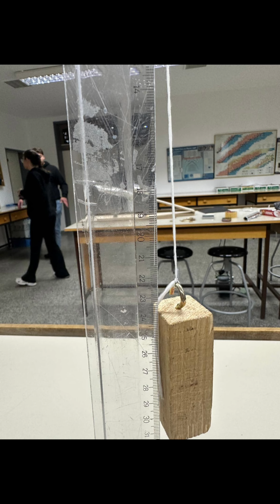Here, I decrease the length of the rope. And here is my chart. According to my chart, the period is directly proportional to the square root of the string length.